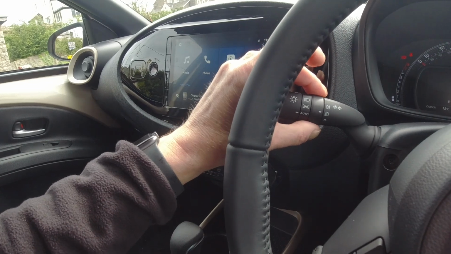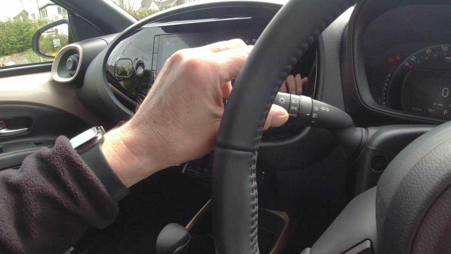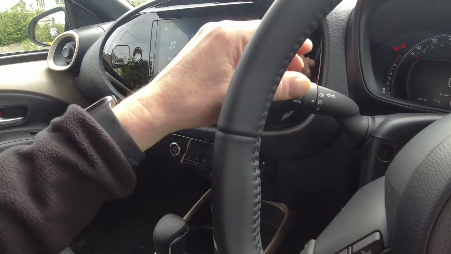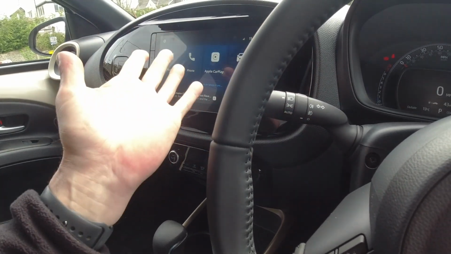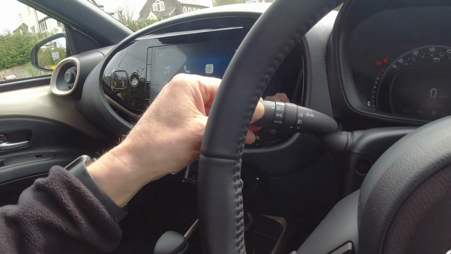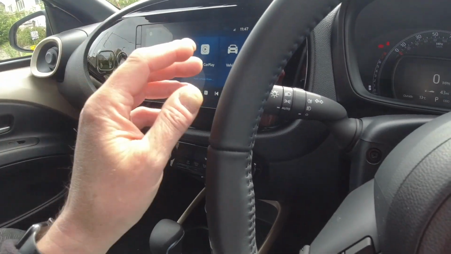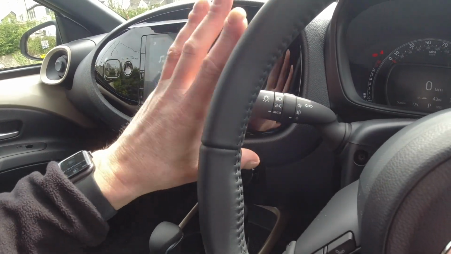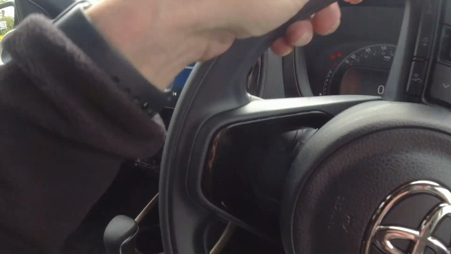Front fogs, and then you spin it round and the rear fogs come on. That stalk is a really easy stalk to use, very self-explanatory, and everybody knows how to use an indicator stalk.